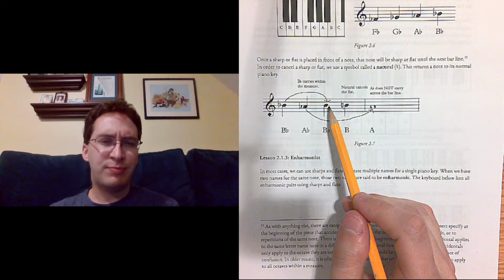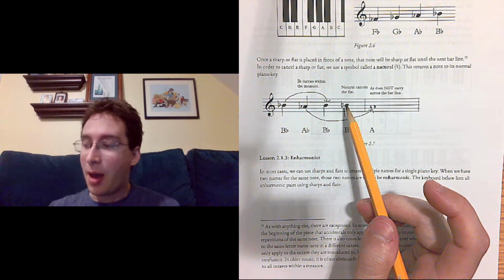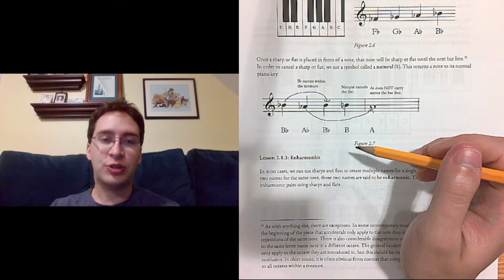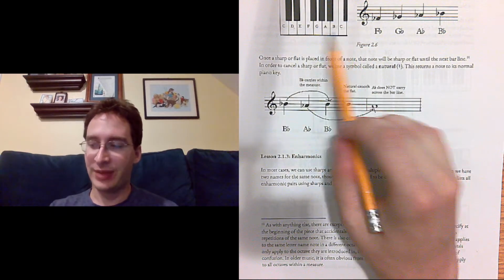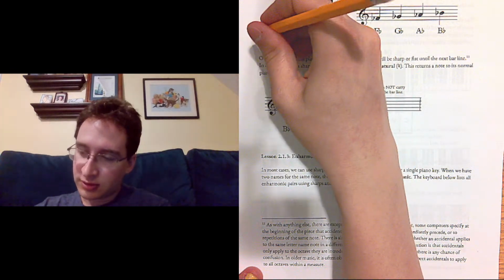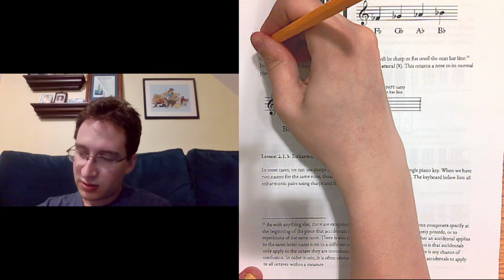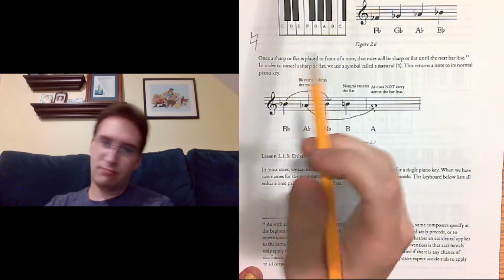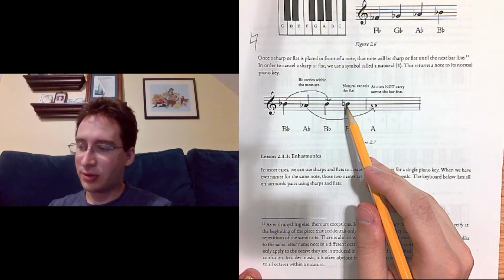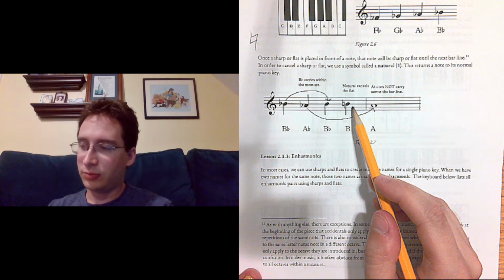But what if we want to be a regular B again? I already kind of gave it away, but the key to do that is this symbol called a natural. A natural just brings it back to the normal white key that you would expect. So a natural, when I'm drawing it, looks like this. Again, you just want to center it on the proper line or space, and this returns it to the normal note that you would expect.